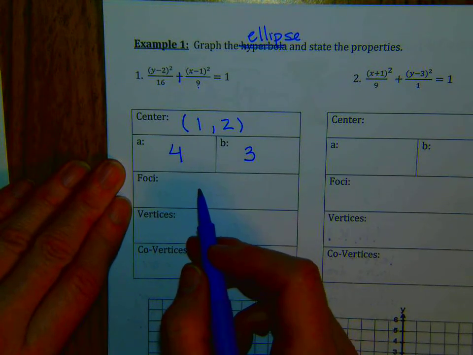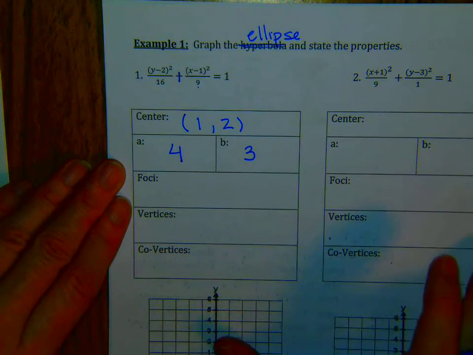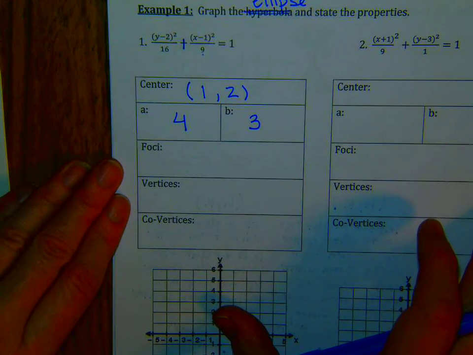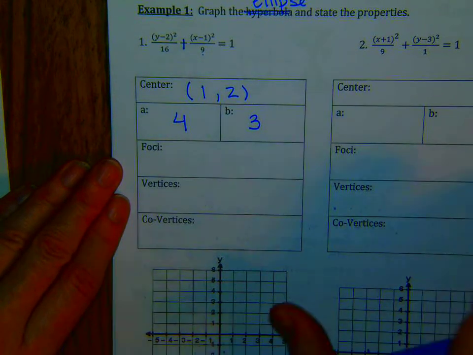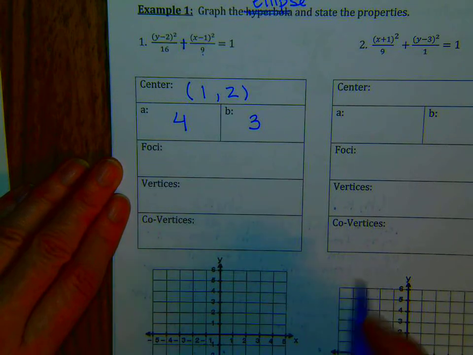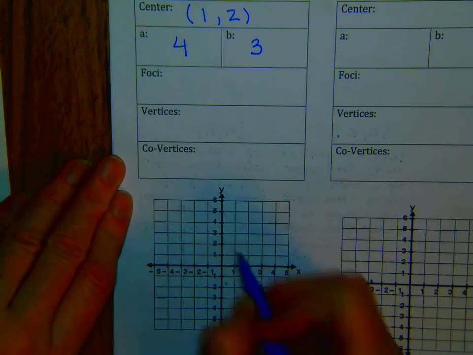Well, let's start with something a little bit easier. What are the vertices? We can find that most easily by graphing it. So let's start with the center: 1, 1, 2, 1, 2. There is my center.